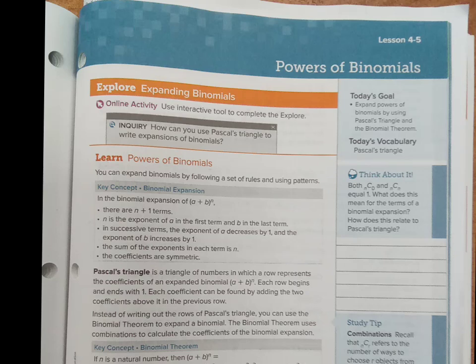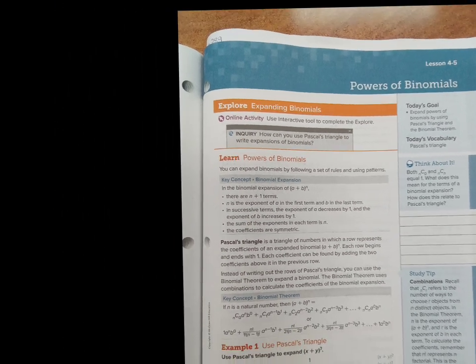And we're talking about the powers of binomials. And I'm going to try to explain why we want to do this. Okay, so I'm going to do something off to the side. And again, the idea is that after this, you'll understand why this is even something.